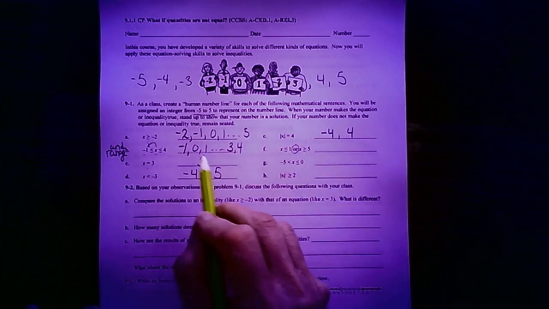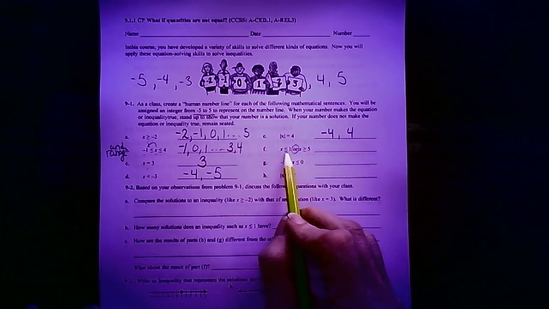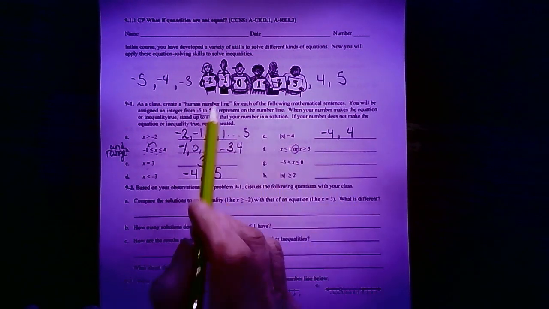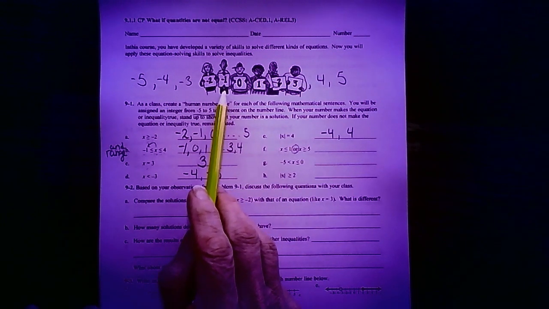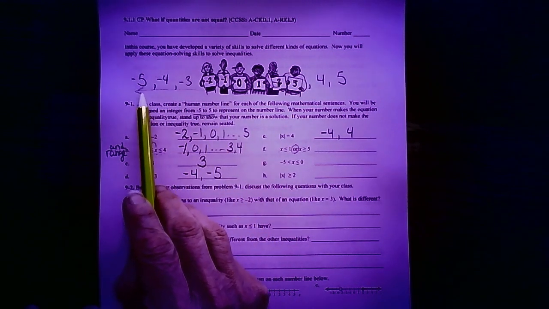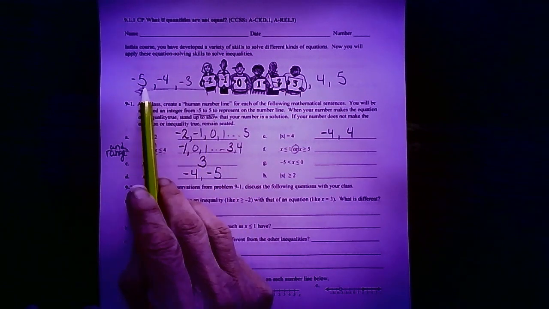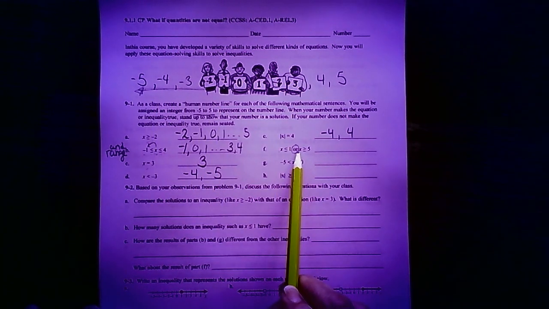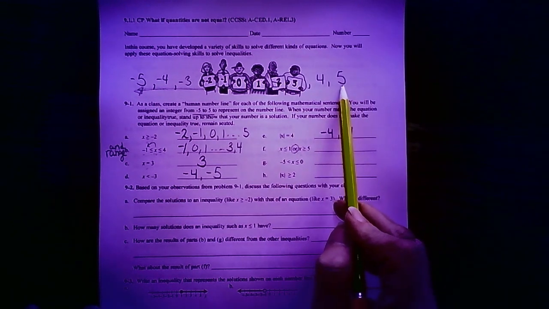So if I want anything that is less than -1, right? So up here, if it's less than -1, I would include these. Anything to the left. If I want any integers that are greater than or equal to 5, right?